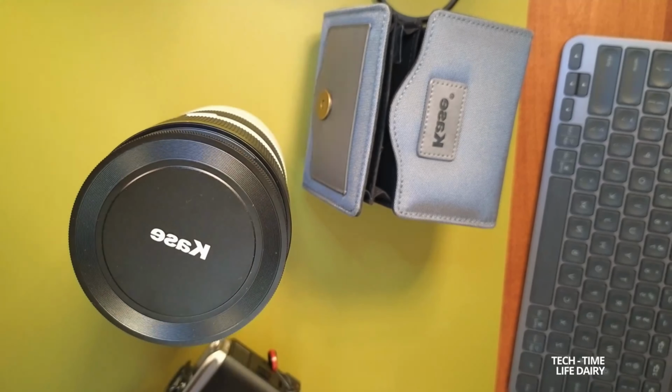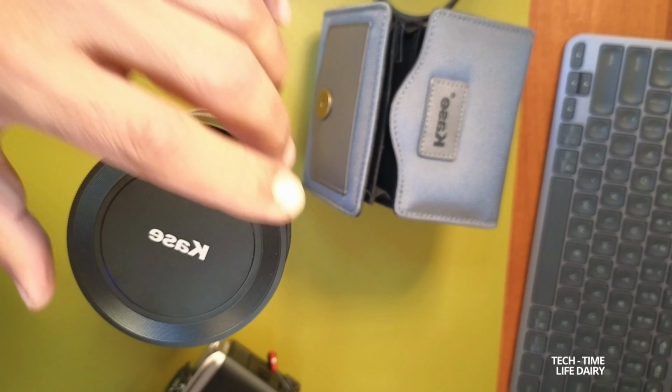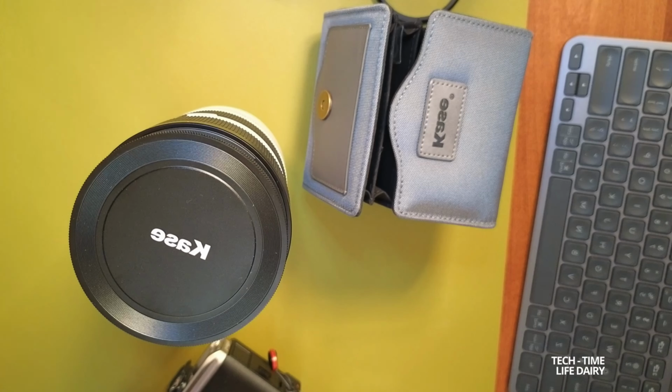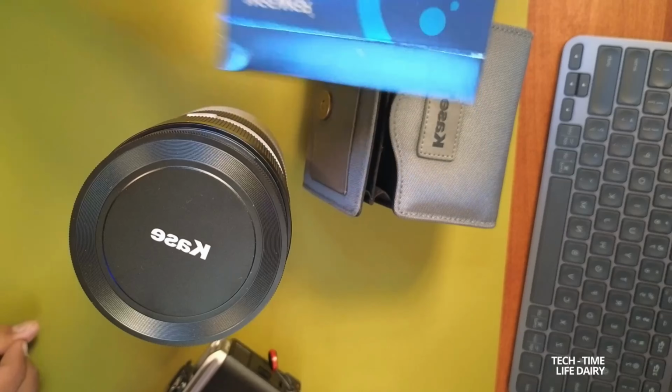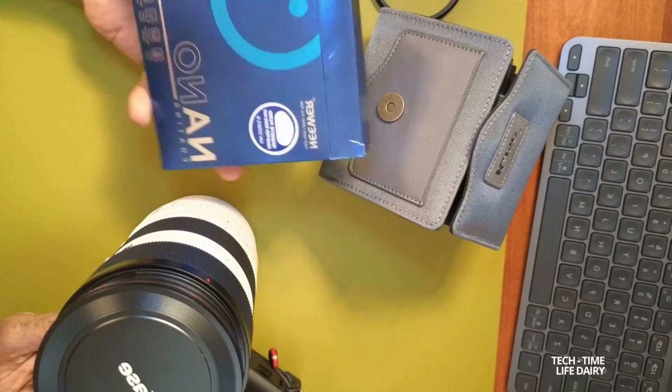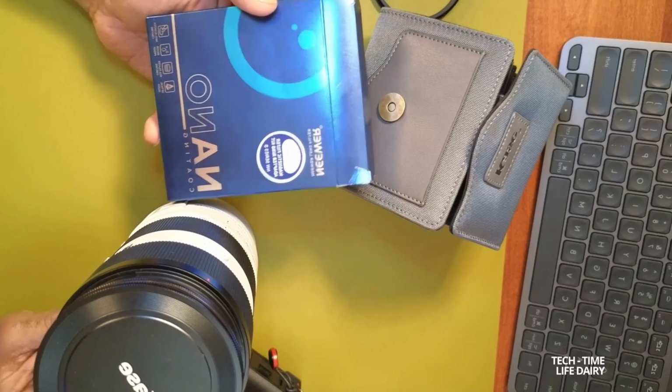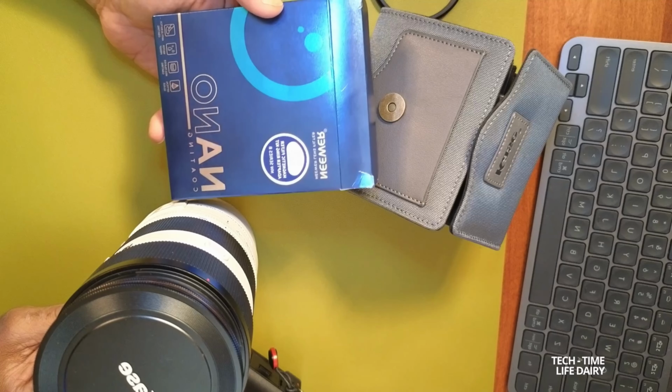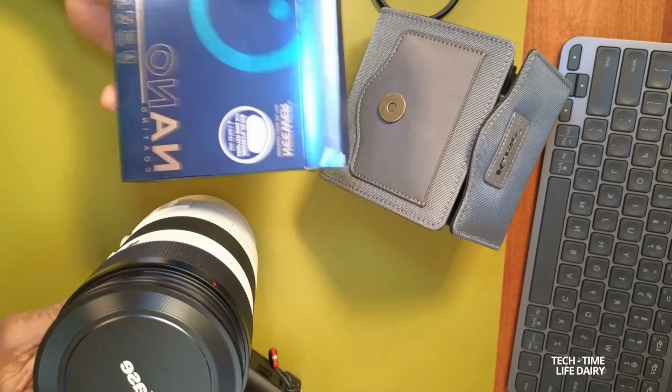So now I found a solution to that. I got magnetic step-up rings from NEEWER. It need not be the same brand. I got a good deal on this, and they also say that it is compliant with the Kase and Haida filters. So I ended up getting this.